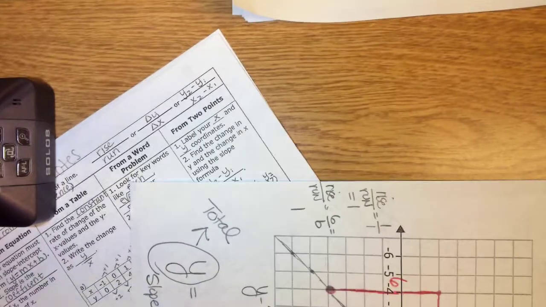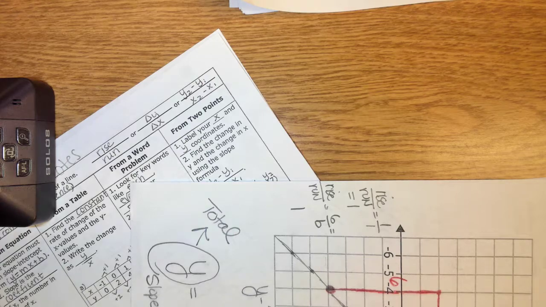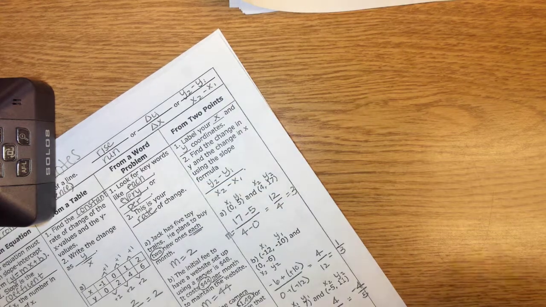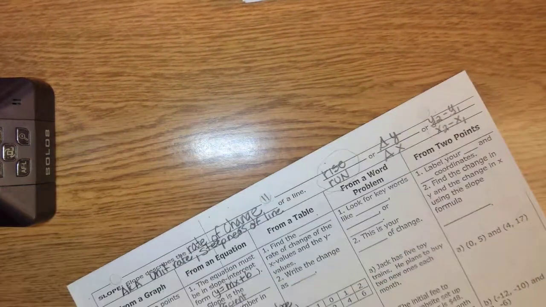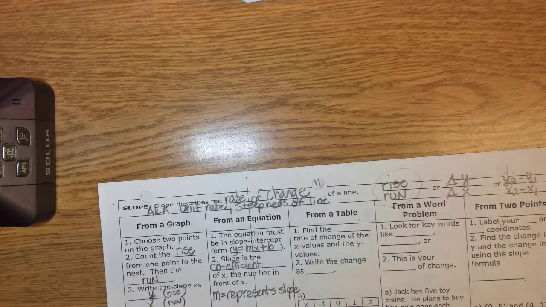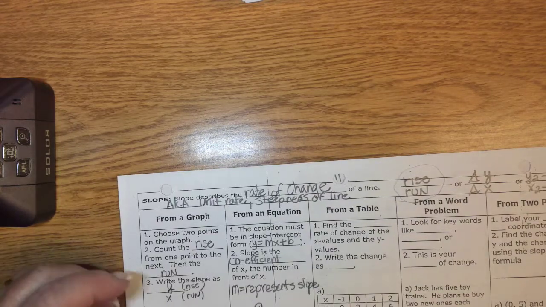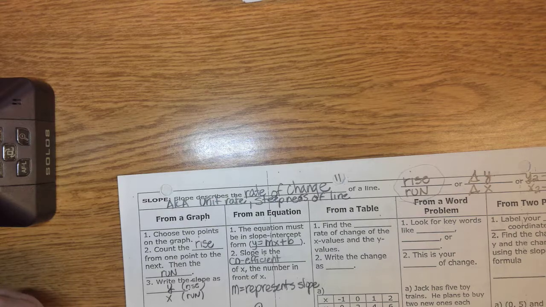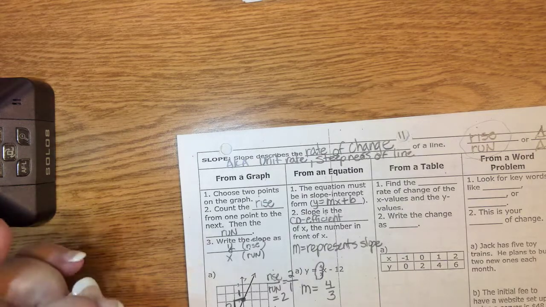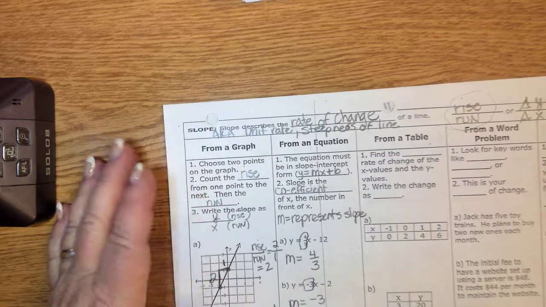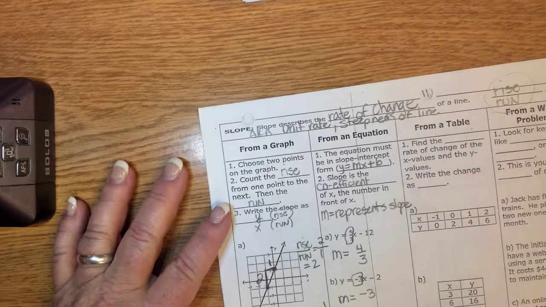Okay, so yesterday we went over slope from a graph and slope from an equation. What is it that we use when we find slope from a graph? What is that little saying we use? Rise over run. Okay? And from an equation, we just need to know the slope-intercept form of the equation so we can recognize the slope and the y-intercept, all right?